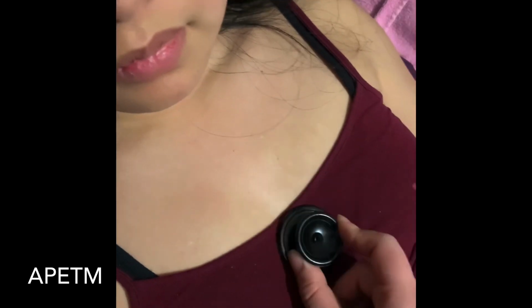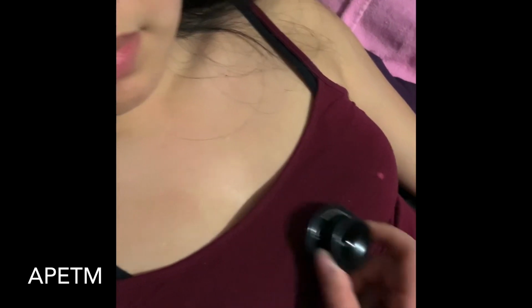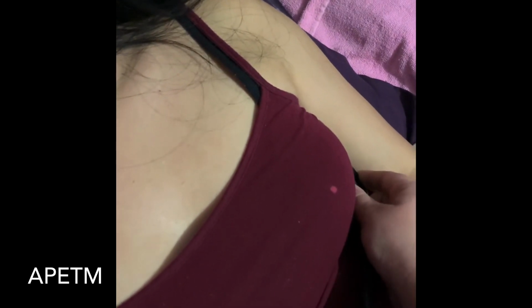pulmonic, Erb's point, tricuspid, and the mitral, which is also where you would feel the apical pulse that you have to feel for a minute.